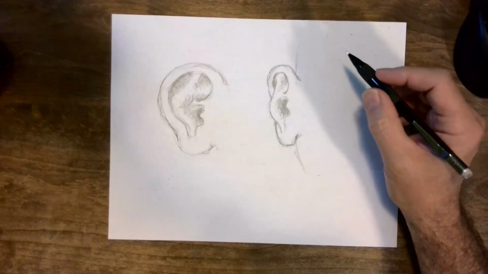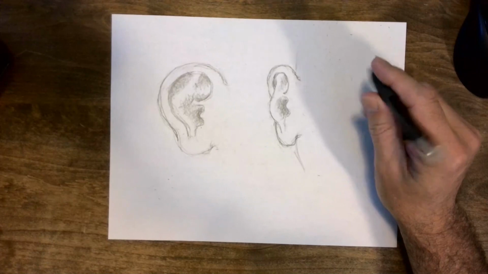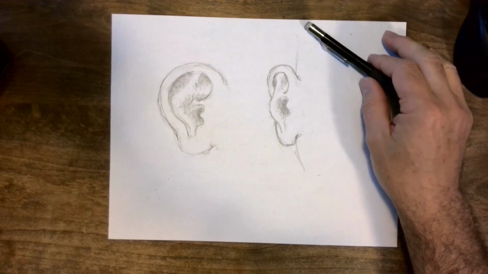Granted, these have not taken a lot of time. I know we're getting near the end, and so I wanted to leave some time for you guys to do some other things. We'll map out the face next, and we'll take it from there.